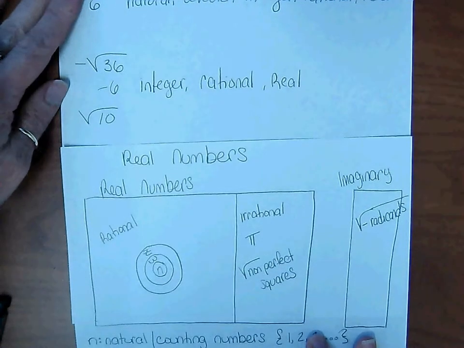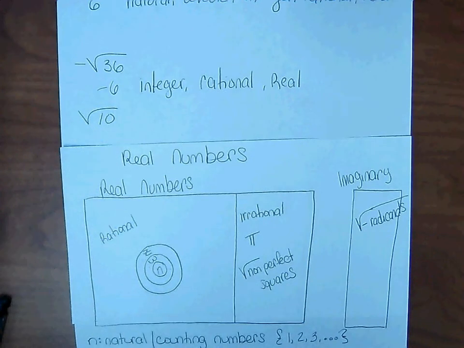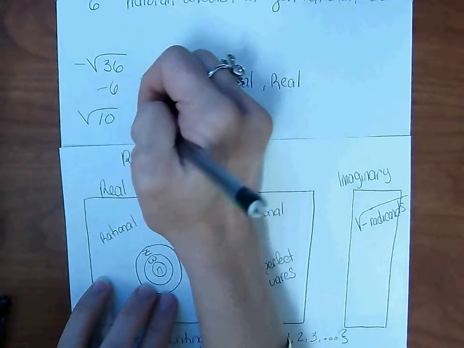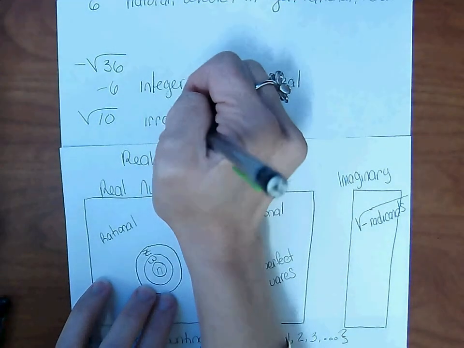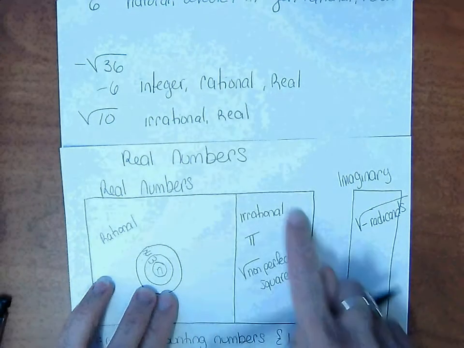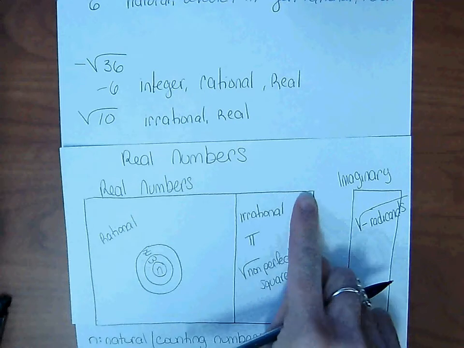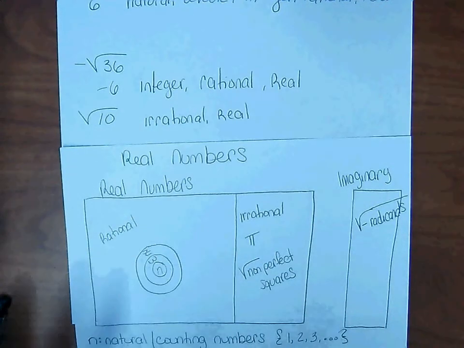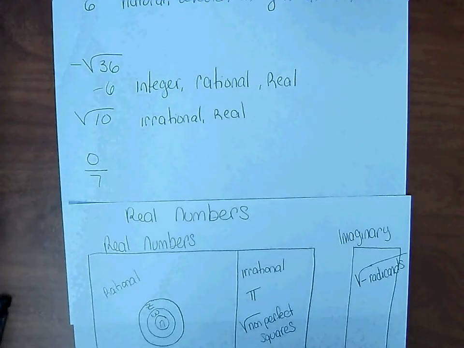Square root of 10. Well, square root of 10 is a non-perfect square. So that means it is irrational and real. So remember, irrational numbers still fall under the real number set. 0 over 7.